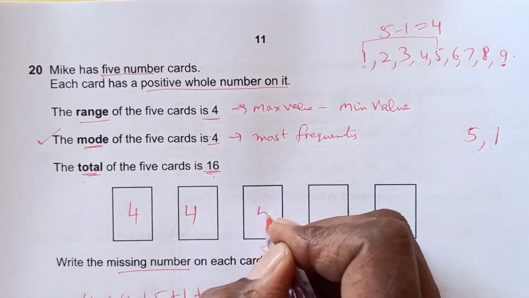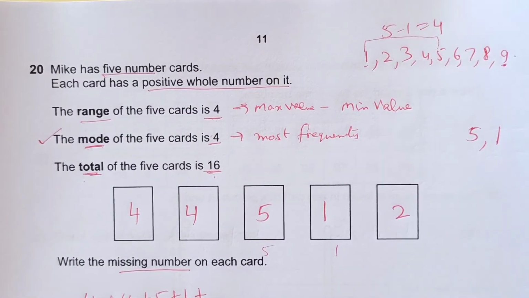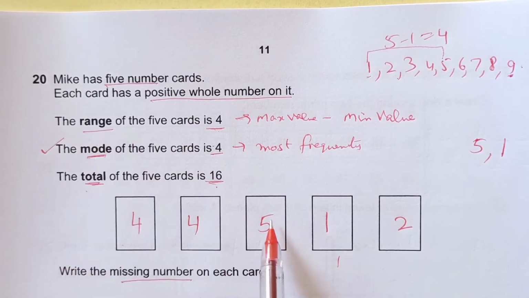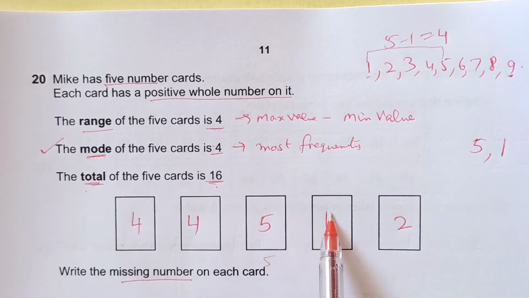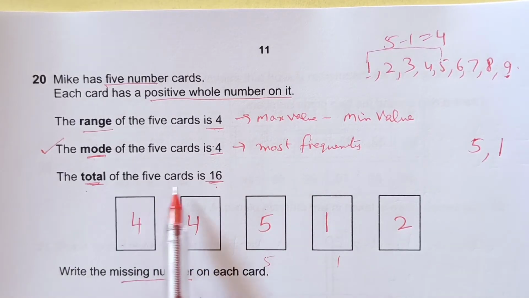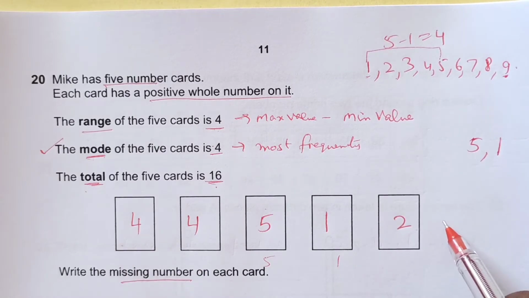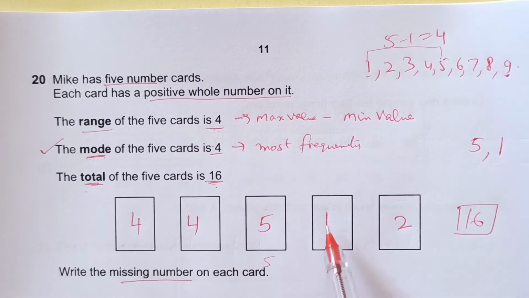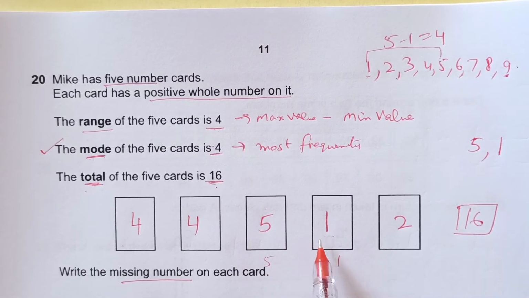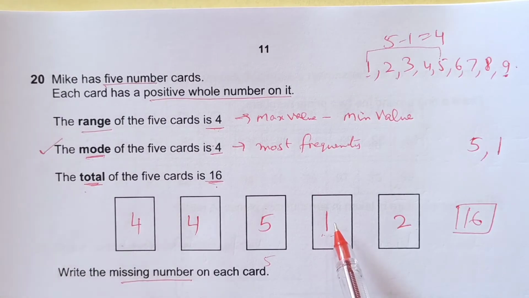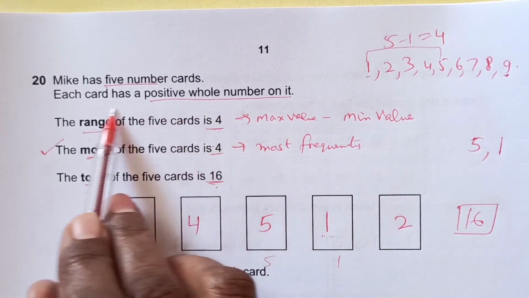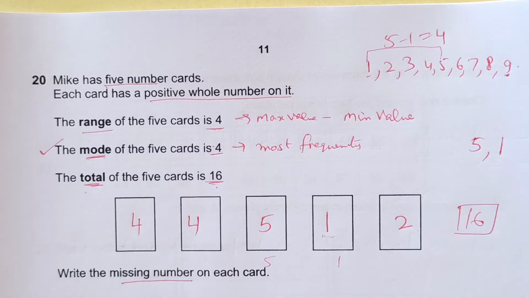I think we are done then: 5, 1 and 2. Now the mode is 4 here, right? And the range is 4, also 5 minus 1, maximum minus minimum, and the total of the numbers, if you add all these, comes out to be 16, right? So you may have another answer. It depends. If you take 0 here, then the other numbers will change. It is flexible with your values, but it should satisfy all these conditions, right?